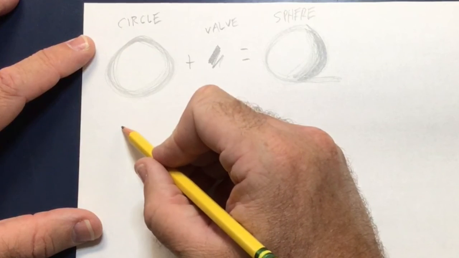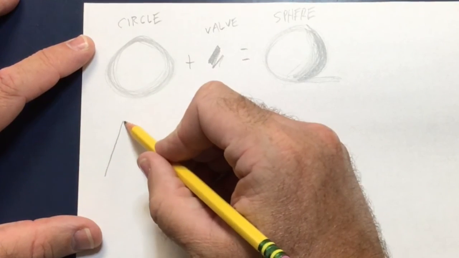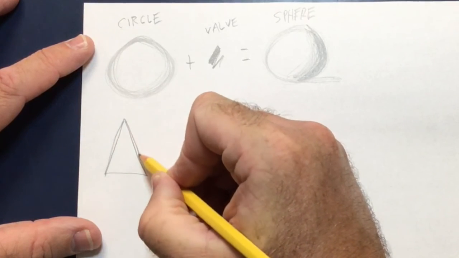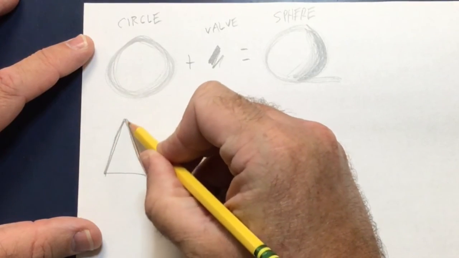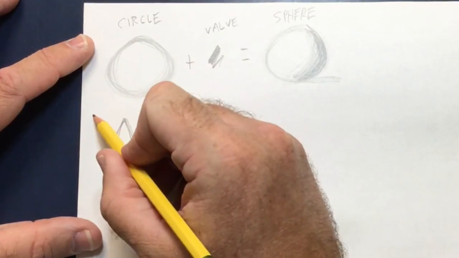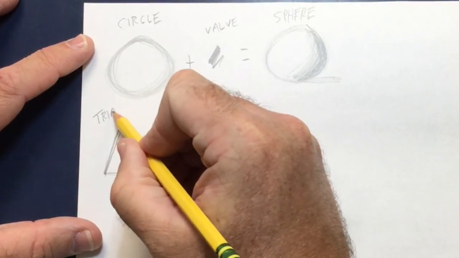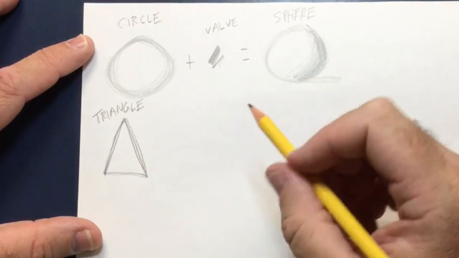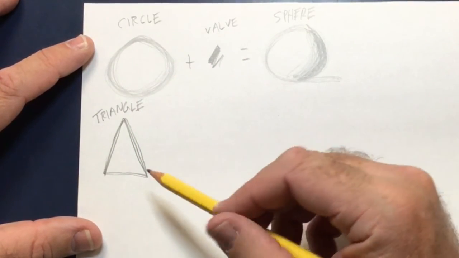This is going to be really simple. So this is going to be a triangle, okay? And so I'm just kind of drawing this one like this, just very similar to what I did with a circle. So this is my triangle, and I'm labeling them for educational purposes so you guys know what's going on.